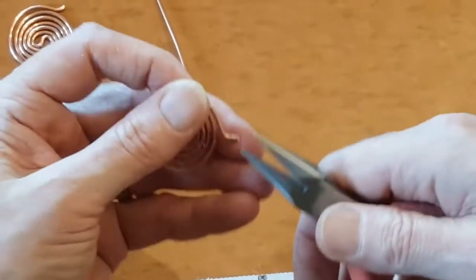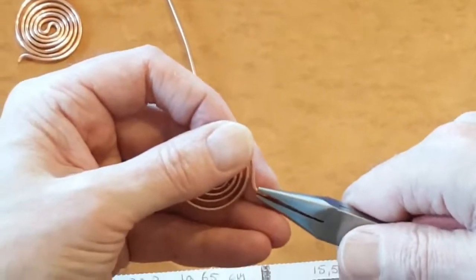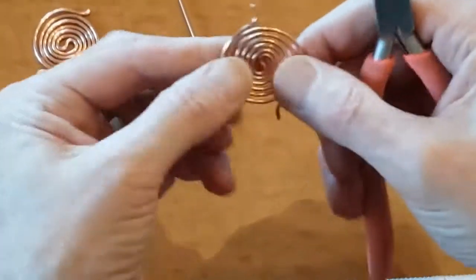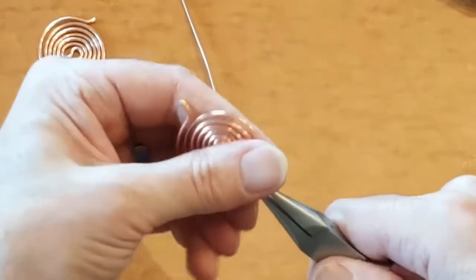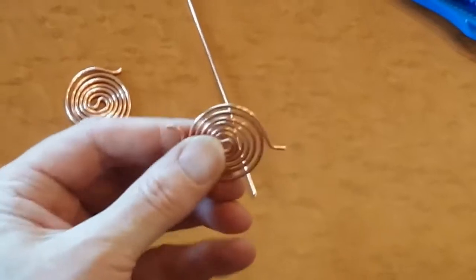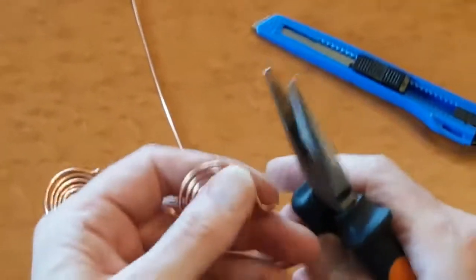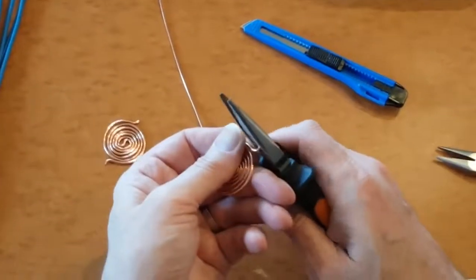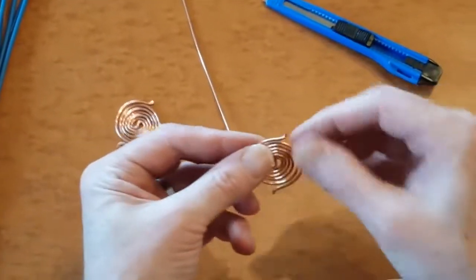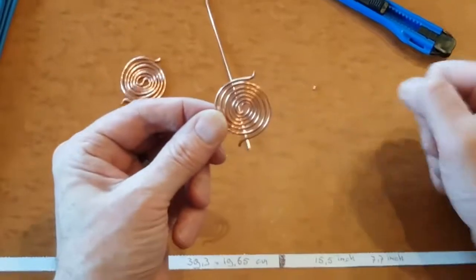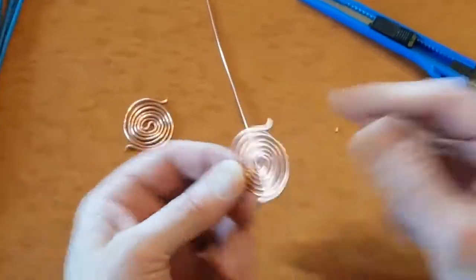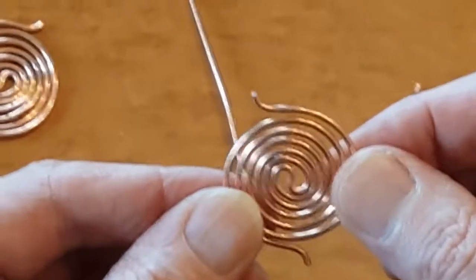And here we go. I'm going to cut the tips a bit to make sure they're equal. And here you go, clockwise or anti-clockwise.